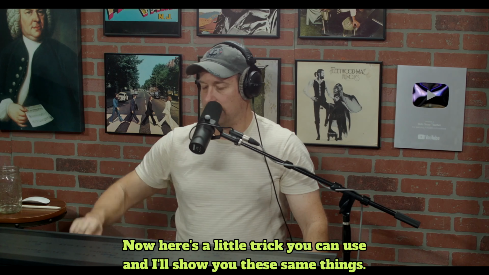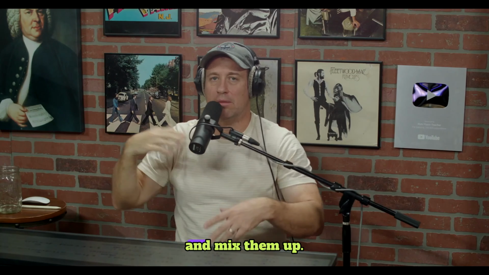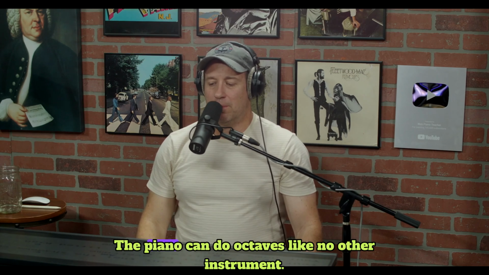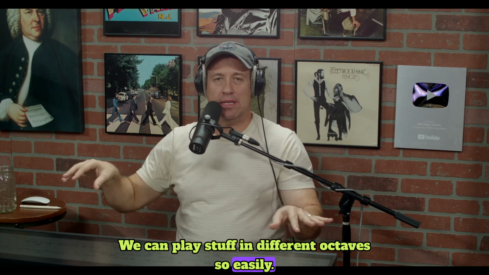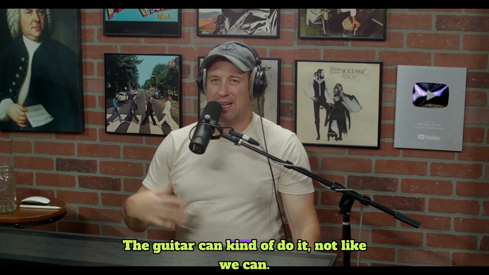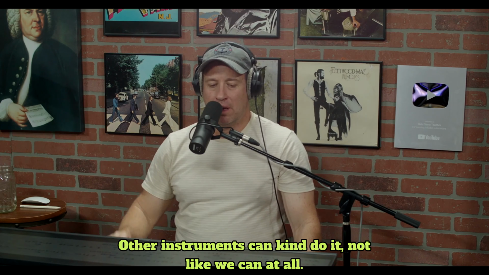Trick you can use, and I'll show you these same things. There's only so many tricks, and we just use them all over again and recycle them and mix them up. Okay, the piano can do octaves like no other instrument. We can play stuff in different octaves so easily. The guitar can kind of do it, not like we can. Other instruments can kind of do it, not like we can at all.